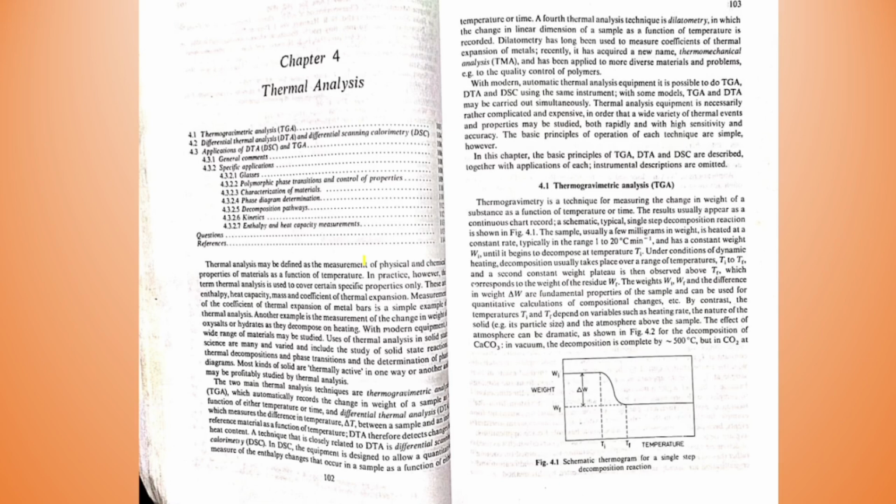It gives a theoretical approach to the studies of thermal analysis, applications of DTA, DSC and TGA, and specific applications in glasses, polymorphic phase transition, characterization of materials, phase diagrams, and decomposition pathways, kinetics and enthalpy heat capacity measurements.